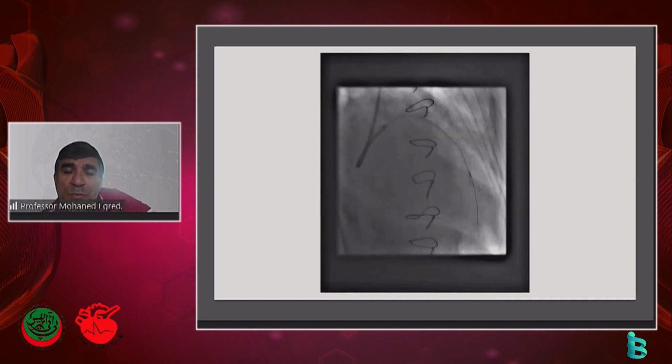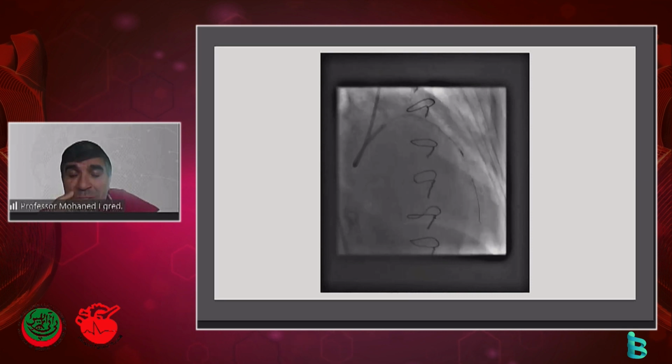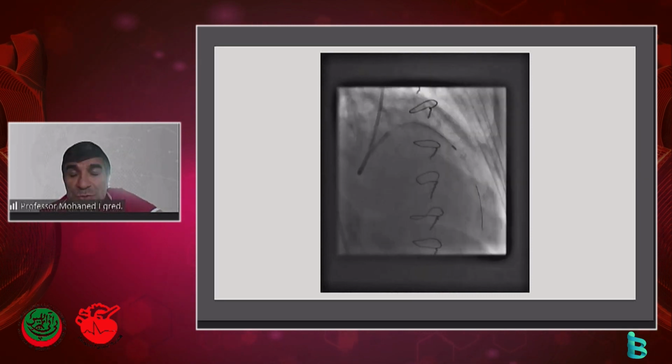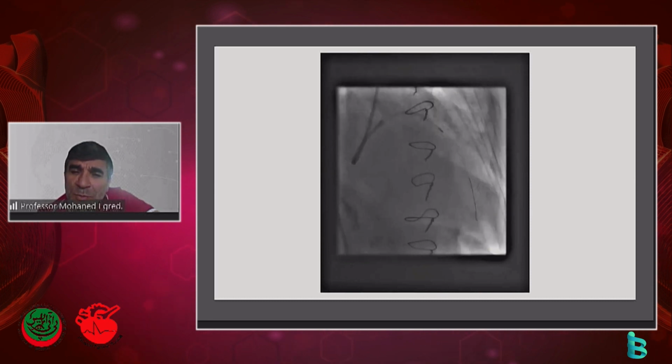Because with the soft wire or the floppy wire, you have to be careful around bends, and you have to be careful around resistant lesions. If you've got the floppy wire and you're pushing with the burr, which you shouldn't, but sometimes with a resistant lesion the tendency is to try to push a little harder. The wire could bend and the burr will follow it and could perforate.